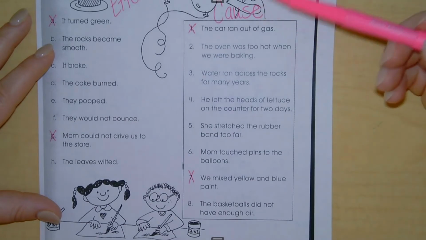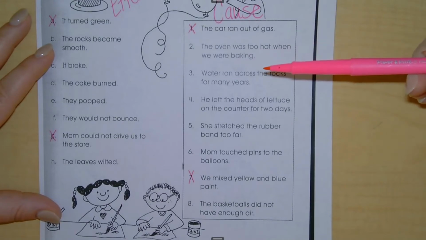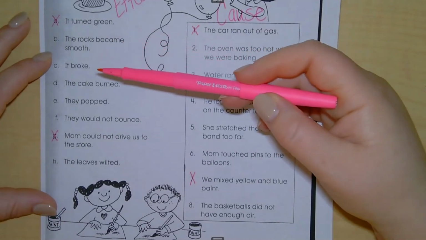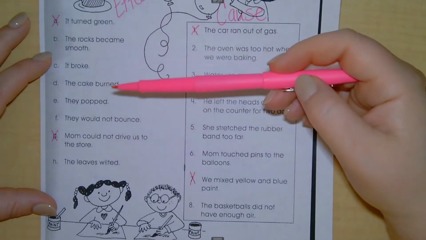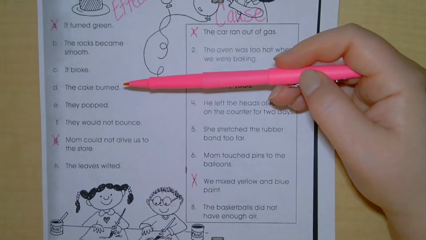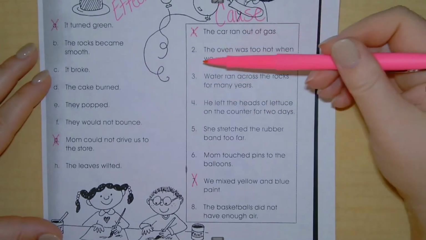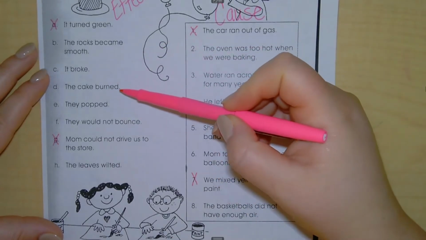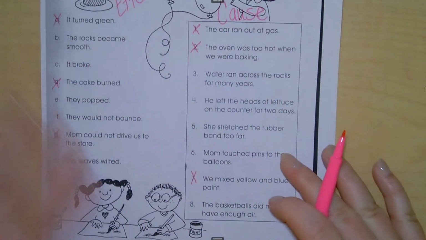Let's do another cause. The oven was too hot when we were baking. Okay, what might happen because the oven was too hot? No. I always want to look at all my choices. So if your oven is too hot and you're baking, is it possible that you could burn your cake? Absolutely. So your cause is the oven was too hot when we were baking, and the effect of that is that the cake burned. Don't want that to happen.